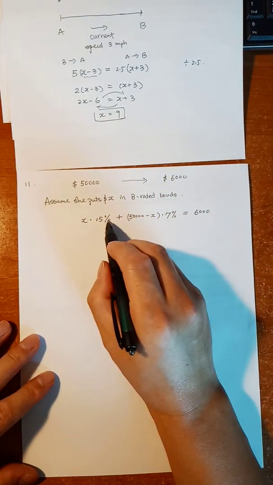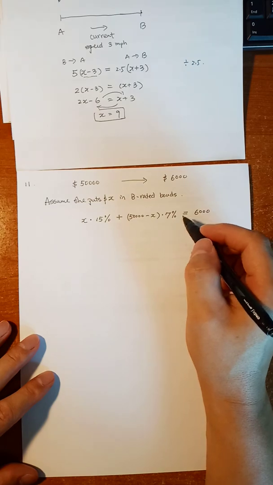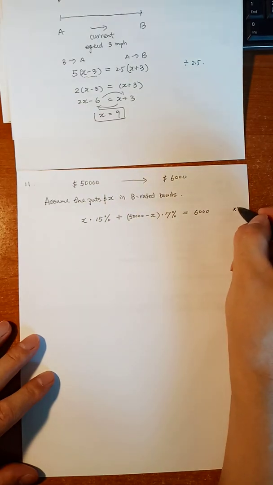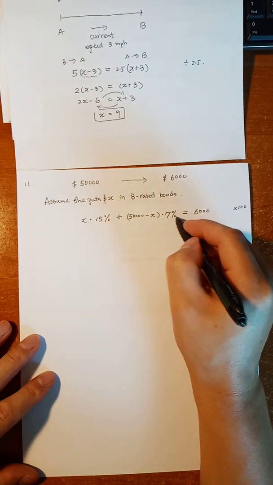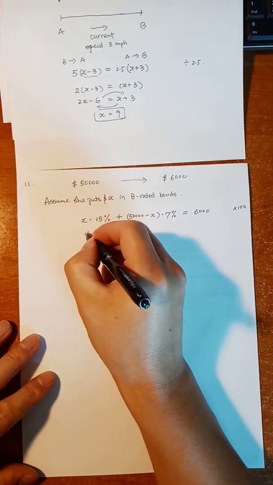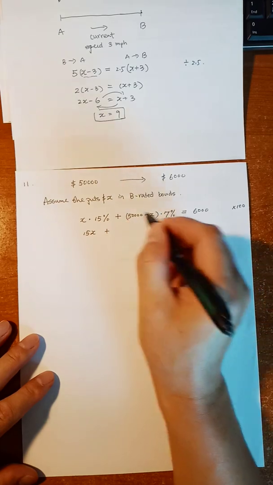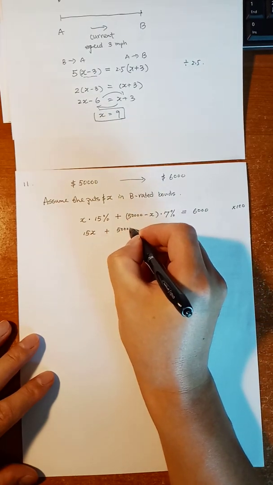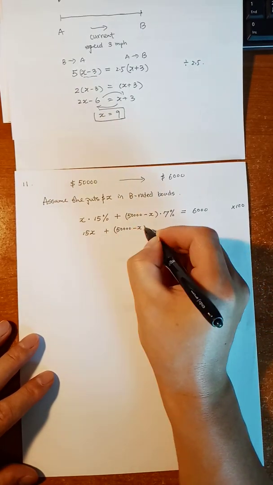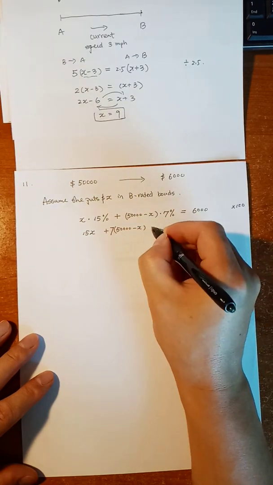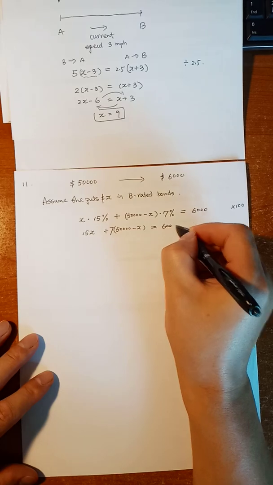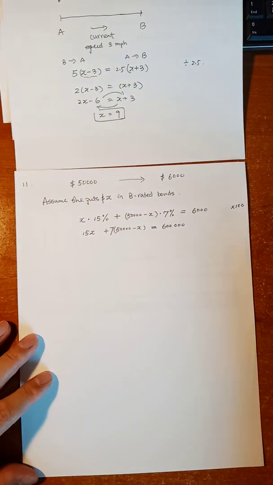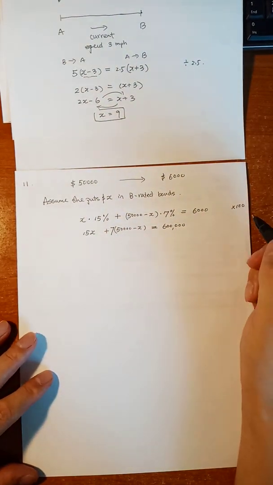Now, you have a percent. Percent means over 100, so we multiply both sides by 100. I do this multiplication just to cancel the percentage. So it's 15x plus (50,000 minus x) times 7 is equal to 6,000 times 100.